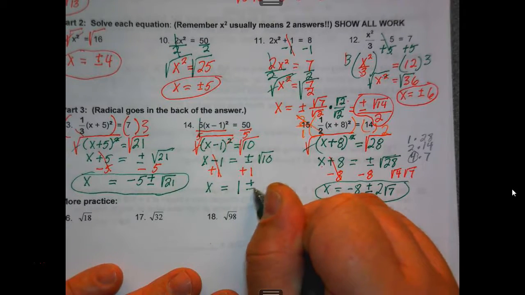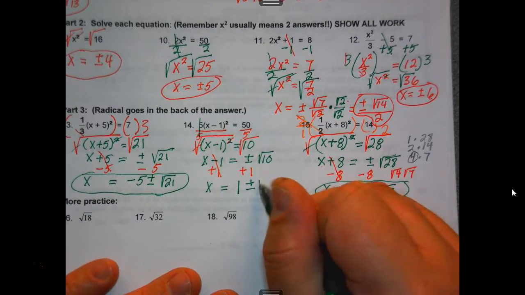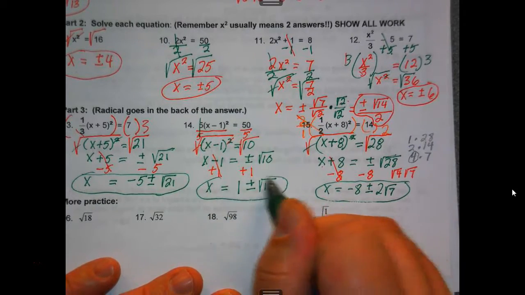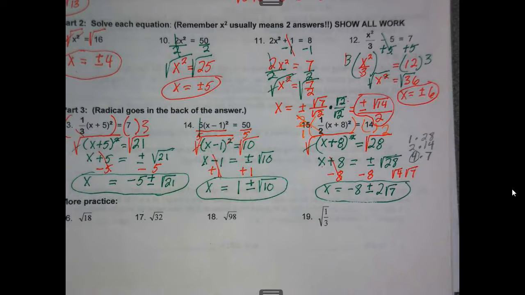Yeah, you cannot simplify the square root of 10, so just leave it. But there was a factor of a perfect square in 28. Factor means it's one of those numbers being multiplied by another number to get a product.